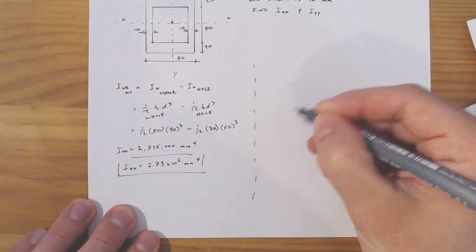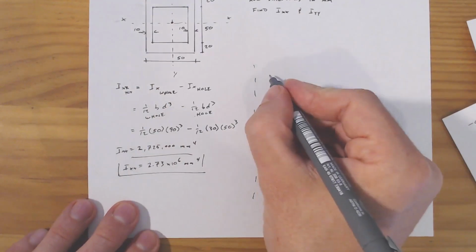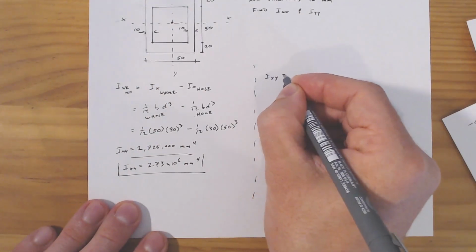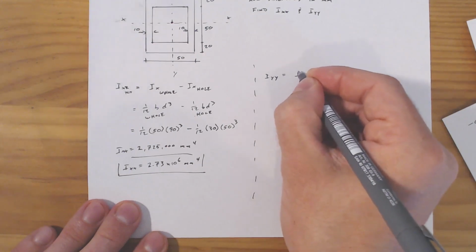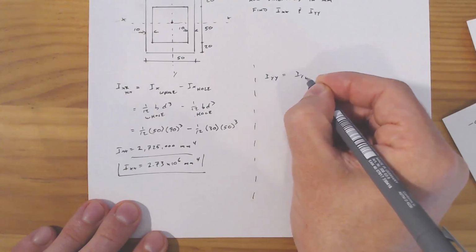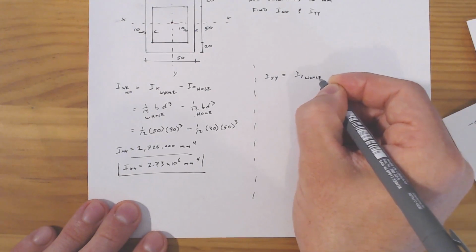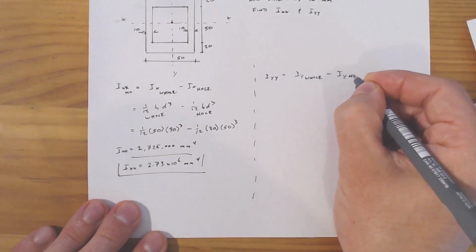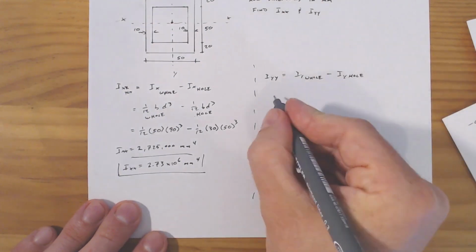Now, if we want to work out the y direction, again, it's much the same. Iyy equals Iy of the whole minus Iy of the hole.